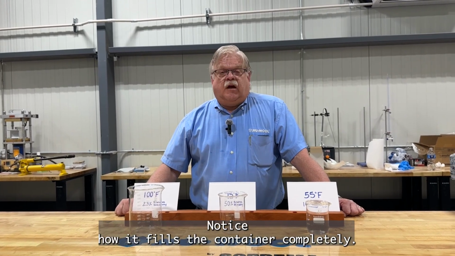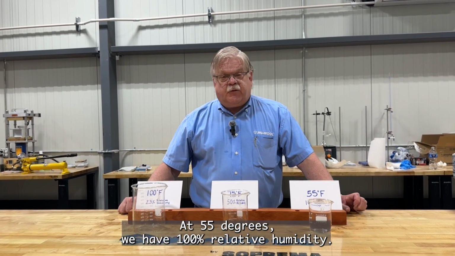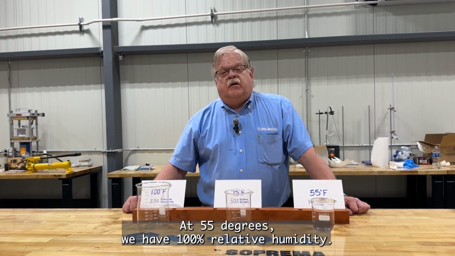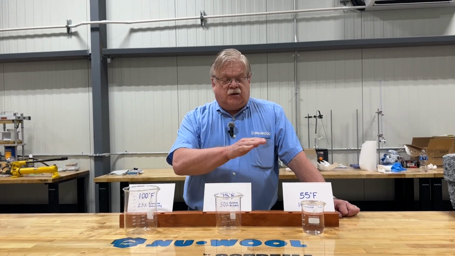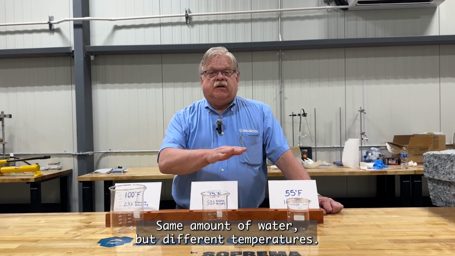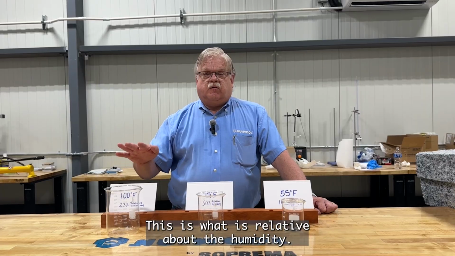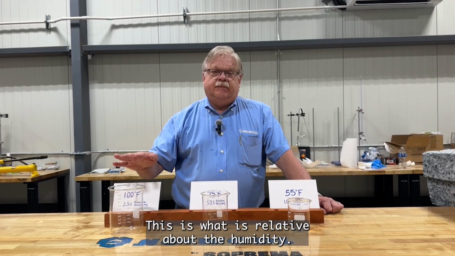Notice how it fills the container completely. At 55 degrees, we have 100% relative humidity. Same amount of water, but different temperatures. This is what is relative about the humidity.